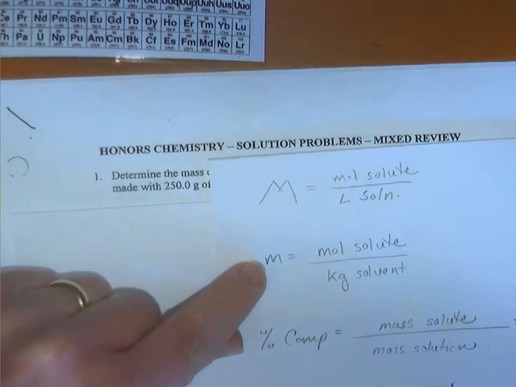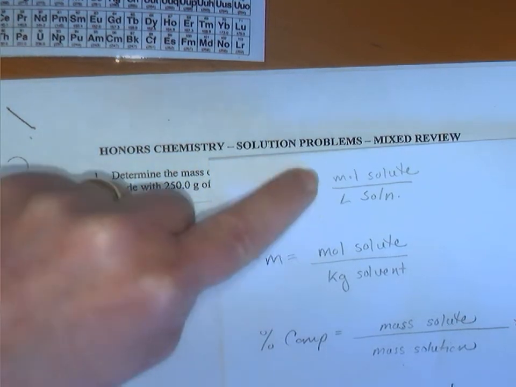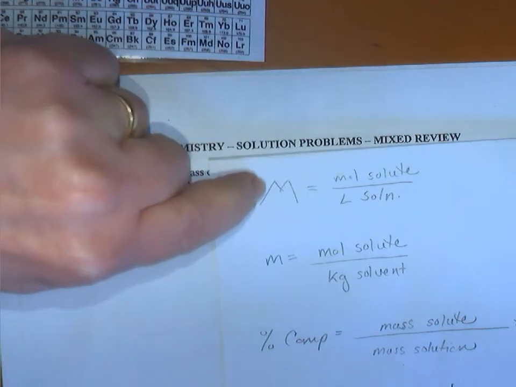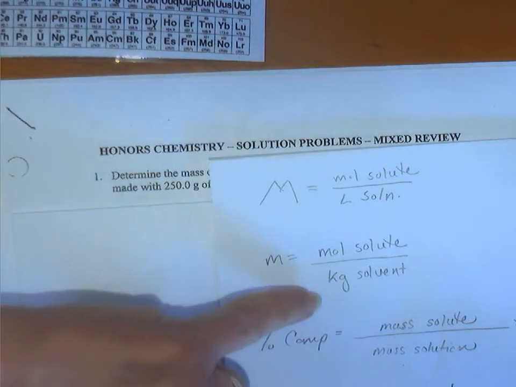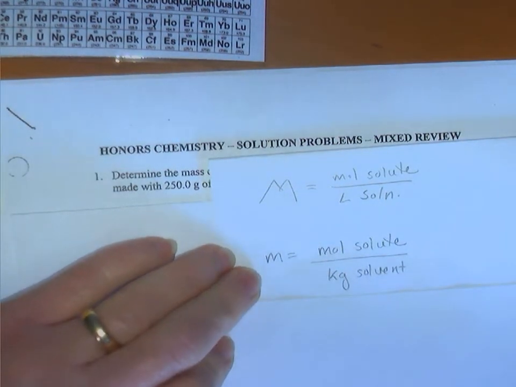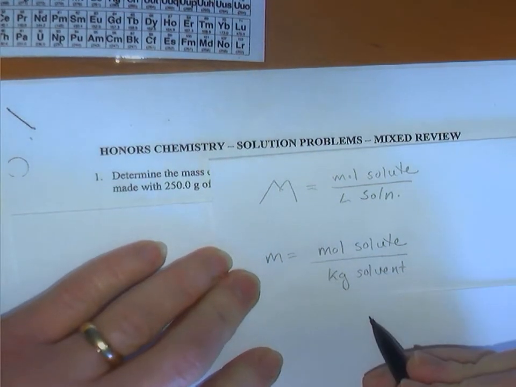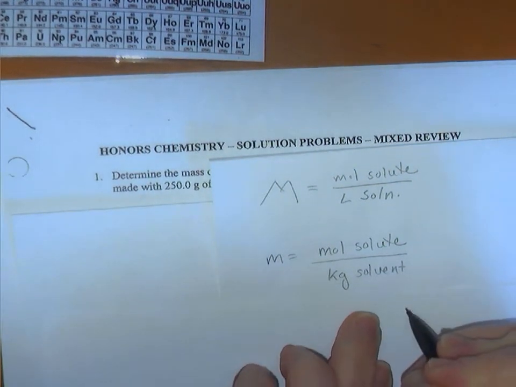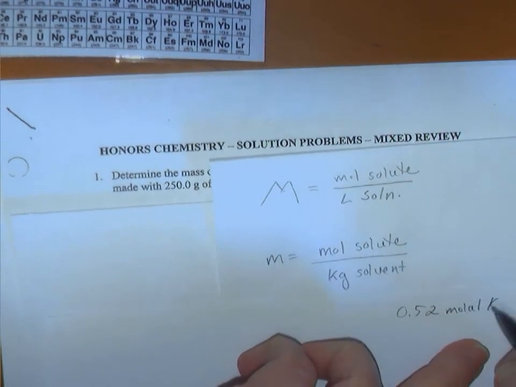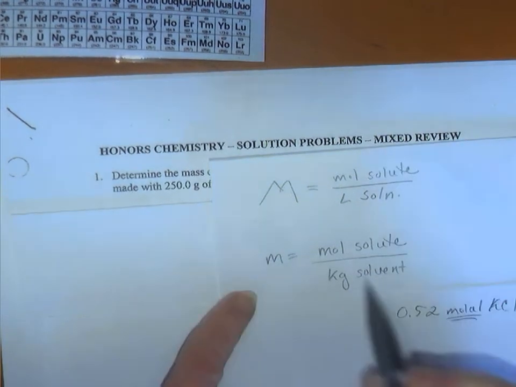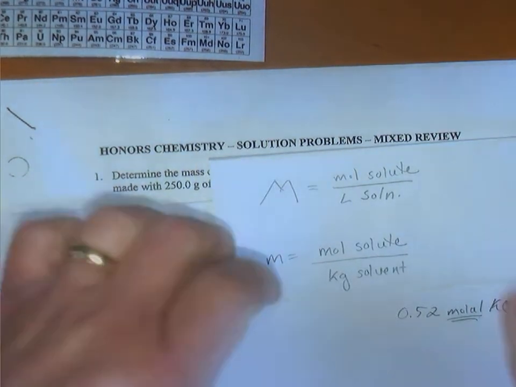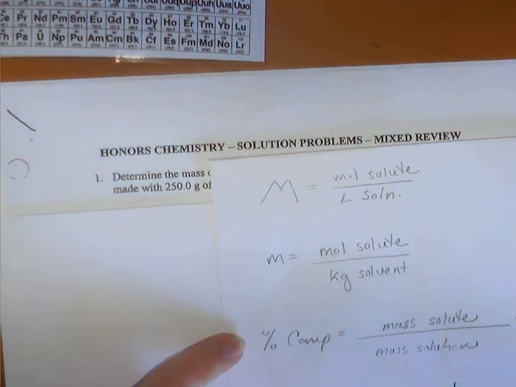Molality, that's our lowercase m. And of course, we know the difference. They both, molarity and molality, are per mole of solute, but molarity is per liter of solution, molality per kilogram of solvent. Now, you'll either see the lowercase m, or you'll read molality, or it could say that you're dealing with a 0.52 molal potassium chloride solution. So molal could also be referencing molality. Percent composition, we've had some experience with that.